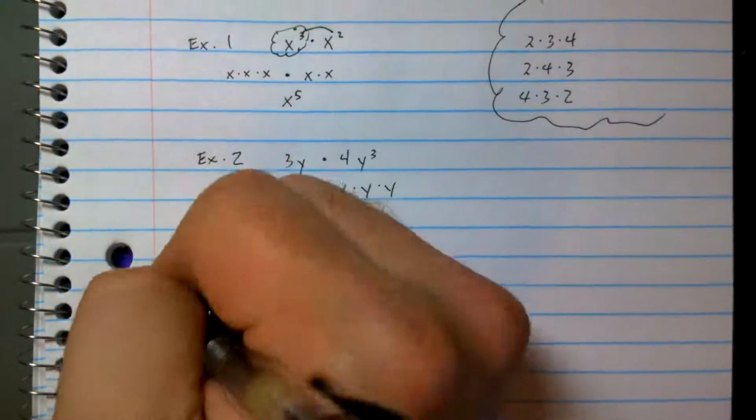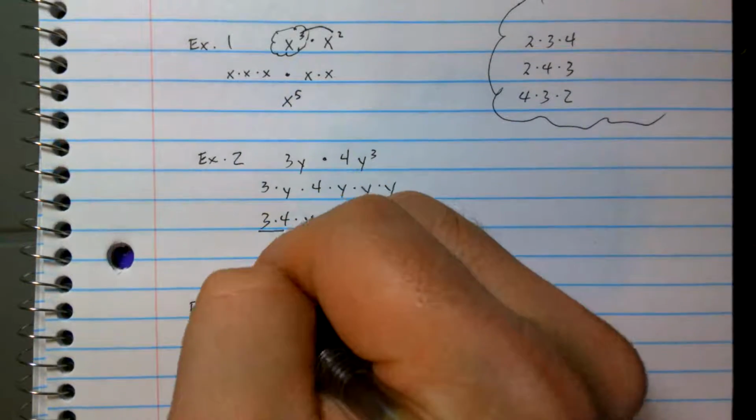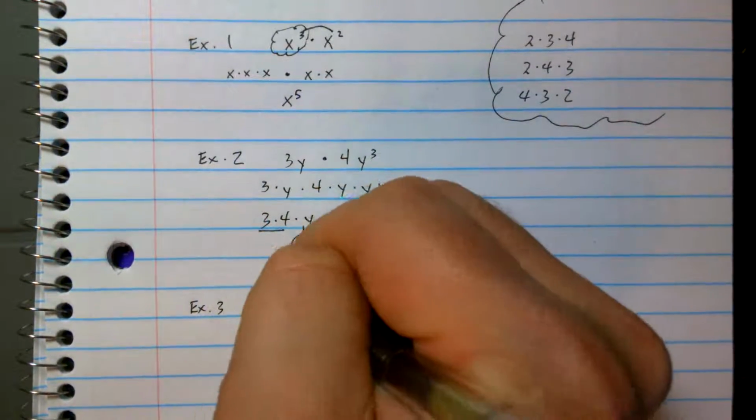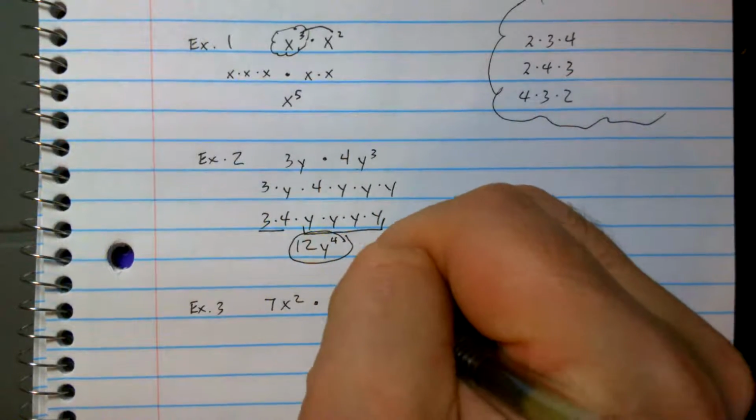Okay, so let's get a little crazier. Let's go a little different with this. Let's go 7x squared times 3y to the fourth.